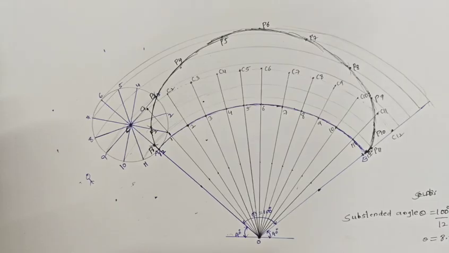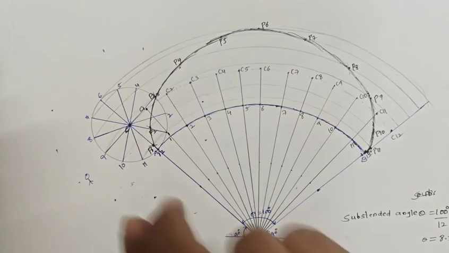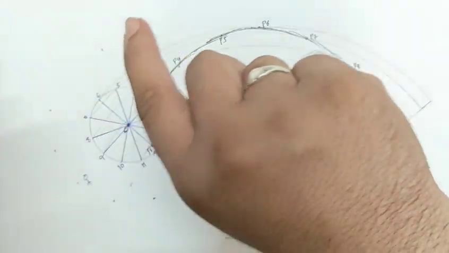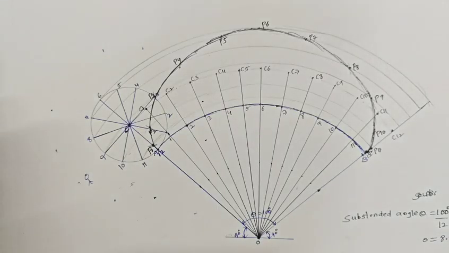Clear? Just now we drew the shape of the cycloid. Is it right? Then this ball or roller which rolls outside the periphery of the circle makes the tooth profile over here. Then after that, the next question is here.